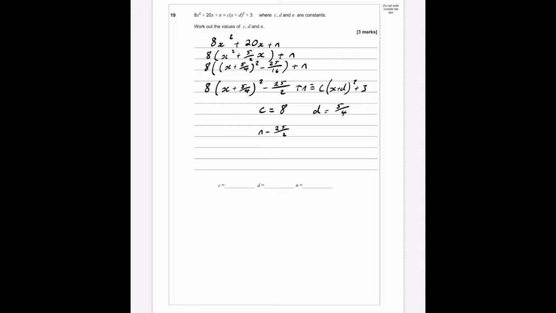So we'll have minus 25 over 2 plus n equals 3, or you can write that the other way around to keep it tidy, times everything by 2, bring the 25 onto the right hand side and halve it, and we'll get n is equal to 15.5. So c equals 8, d equals 5 over 4, 1.25, and n equals 15.5.